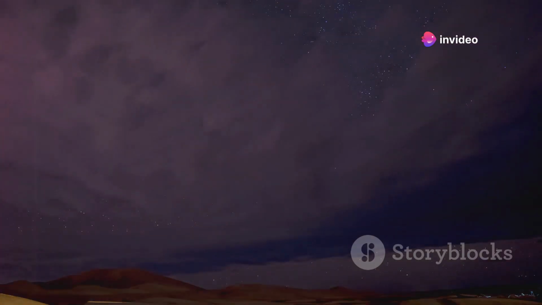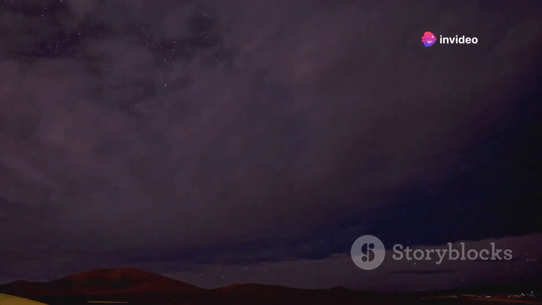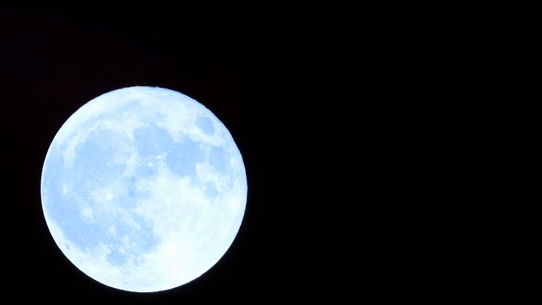Imagine looking up at the night sky. What do you see? The stars, of course. But there's one object that outshines them all: the moon. It's been there since the dawn of humanity, a constant companion in our cosmic journey. But what if it suddenly vanished?